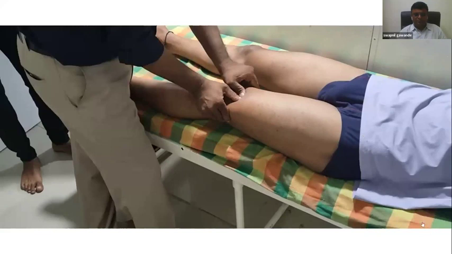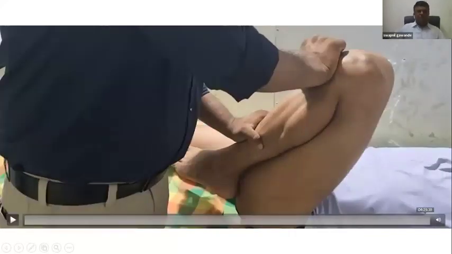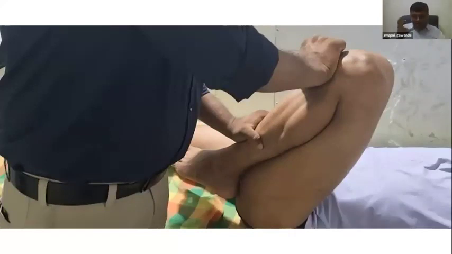So you can see now, the complete flexion with pressure has been achieved. So this is how soft tissue mobilization, and the understanding of the injury, can help you to treat the patient more precisely and more effectively.